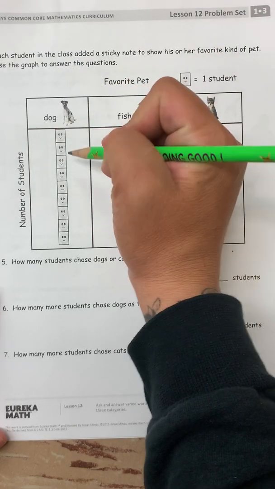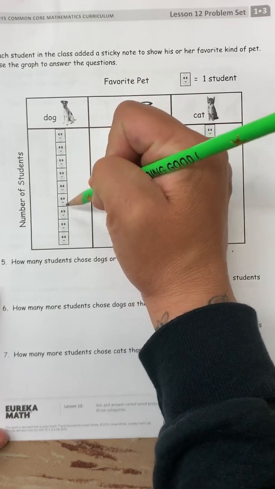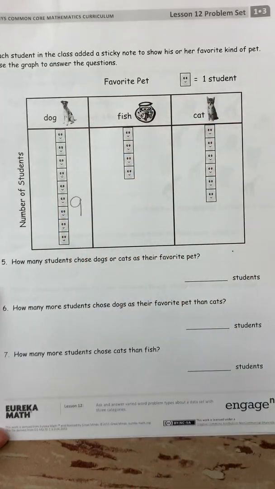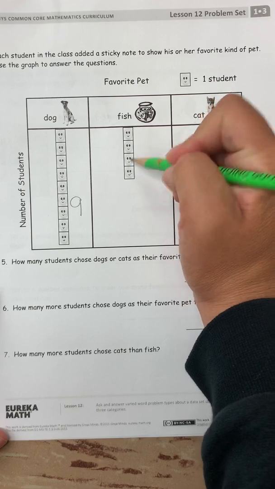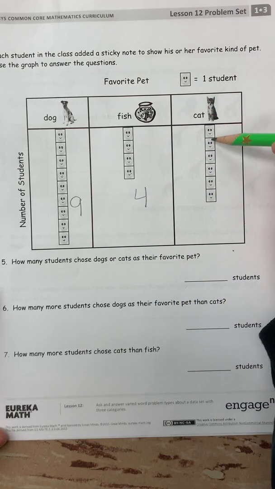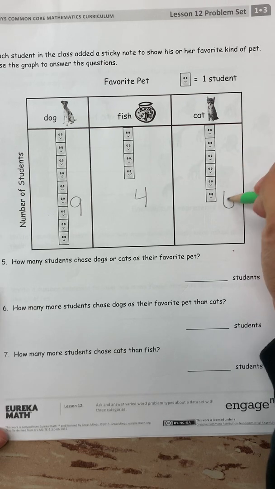So for dogs, I have 1, 2, 3, 4, 5, 6, 7, 8, 9. For fish, I have 1, 2, 3, 4. And for cats, I have 1, 2, 3, 4, 5, 6.